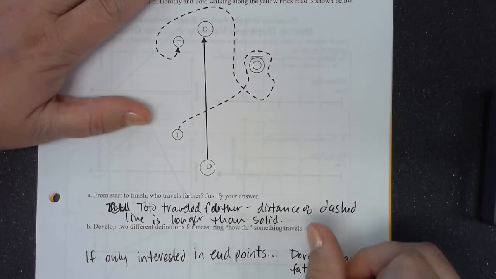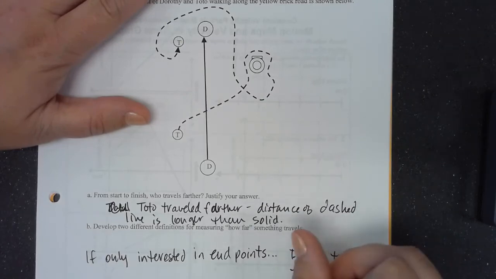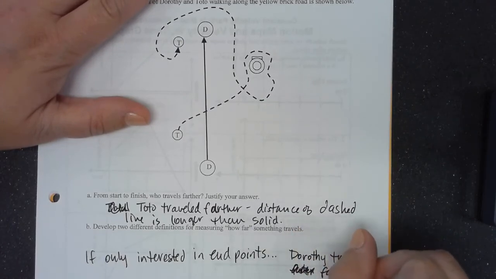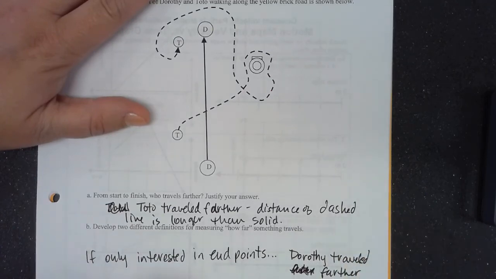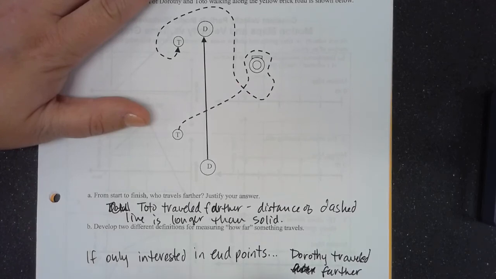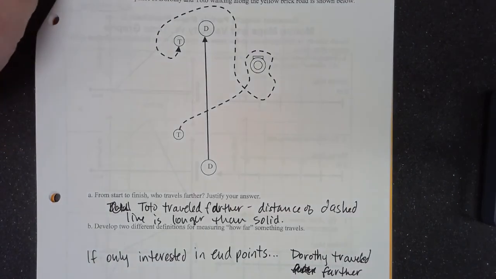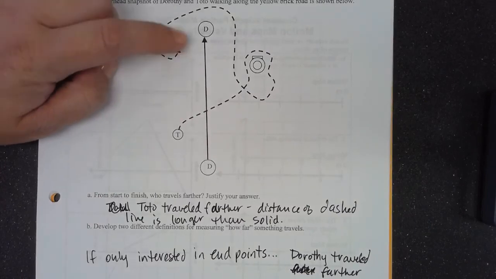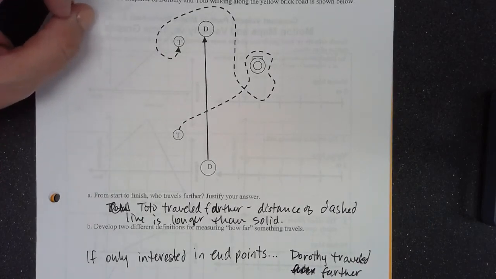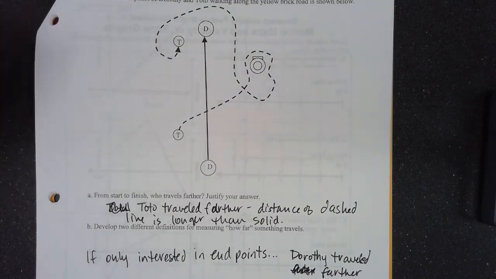If we care about the path, farther. Okay, if we care about the path, do you guys see the difference between those two? If we care about the path, Toto went farther. If we only care about the start and the finish, Dorothy traveled farther.